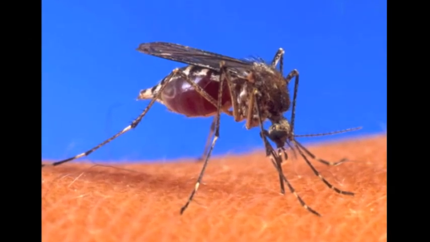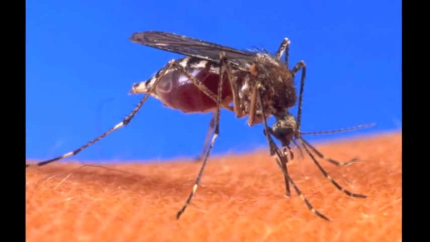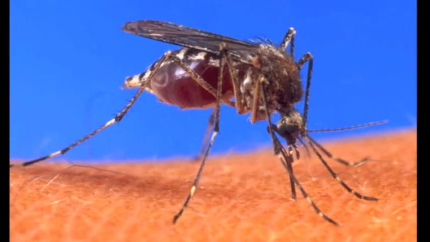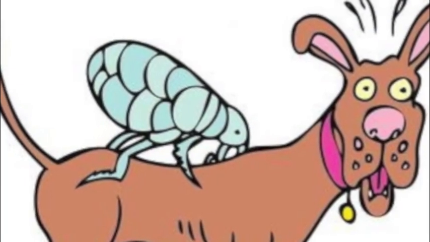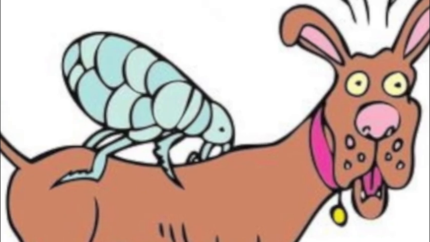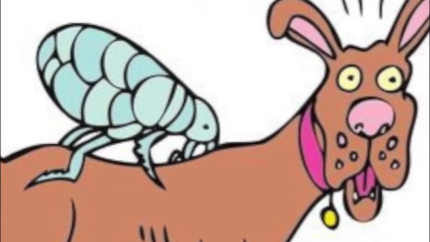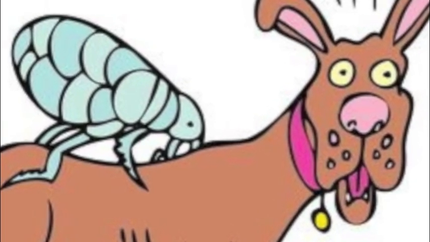Ron received a vicious bite from a mosquito, which is a perfect example of parasitism. The mosquito gains nutrients from the human, while the human's harmed in the process.